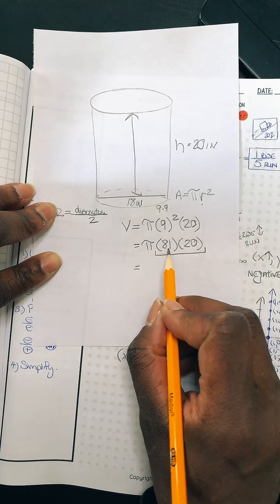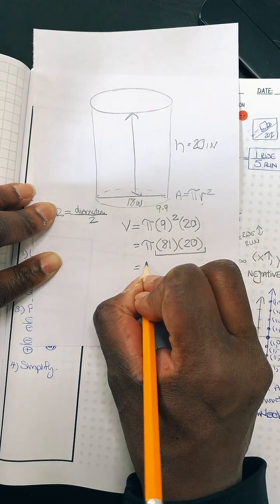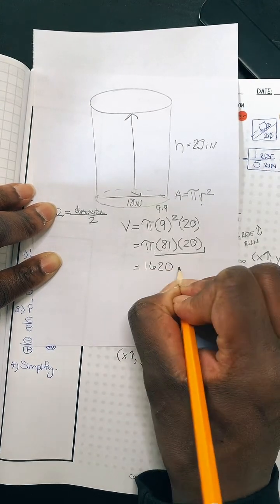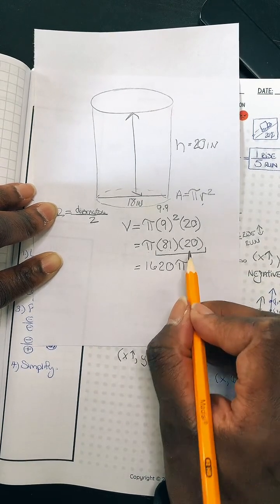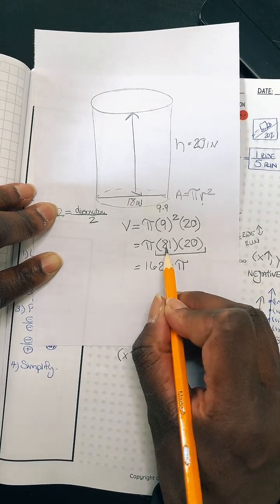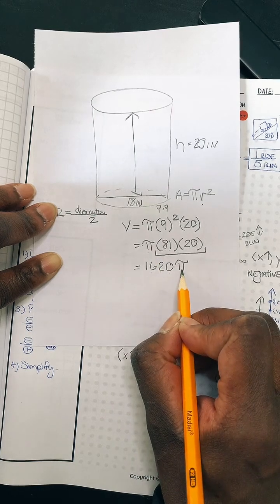So now we have 81 times 20. So this will give me 1620 pi. So I bring down my 0. 2 times 1 gives me 2. 2 times 8 gives me 16. And I just bring down the pi.